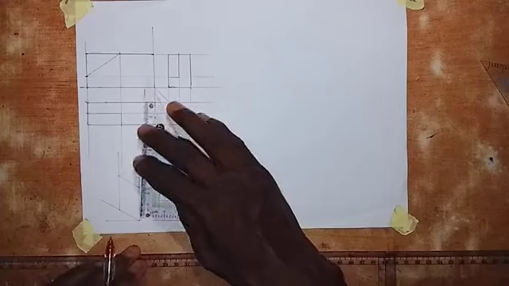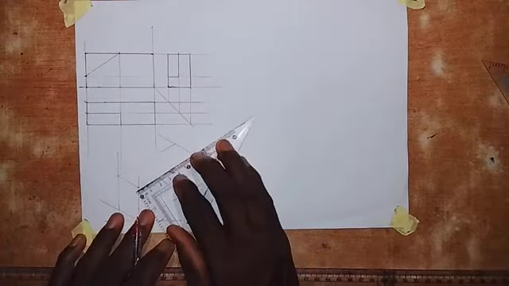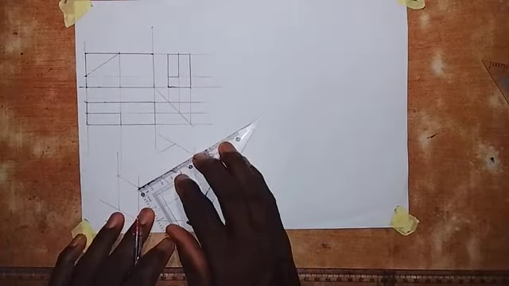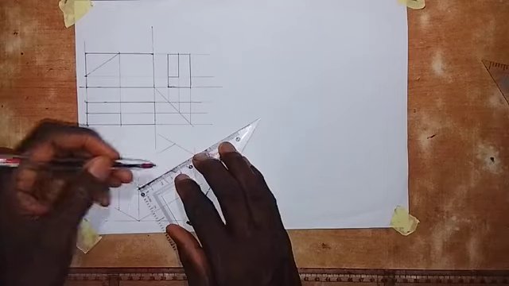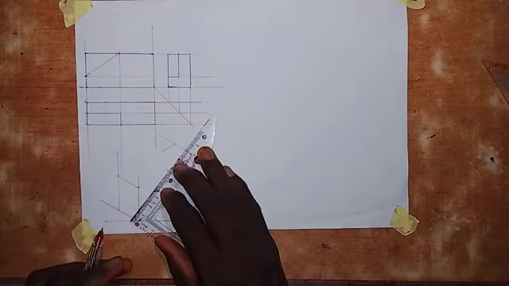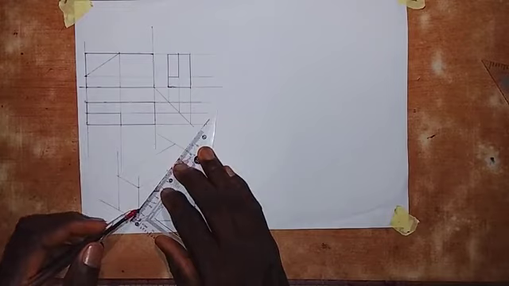So this is 10 millimeters. And at this point here, I'm going to take a measurement of 30. So this is 30 millimeters here. So we are going to connect these 2 points. We are connecting these 2 points together like this.